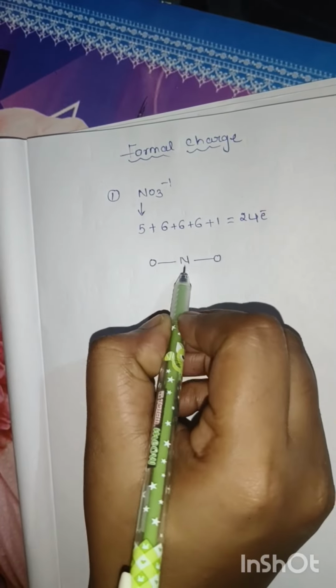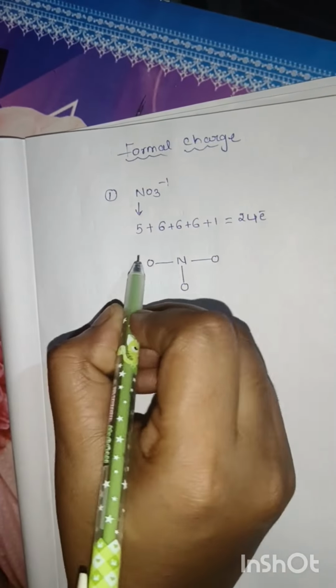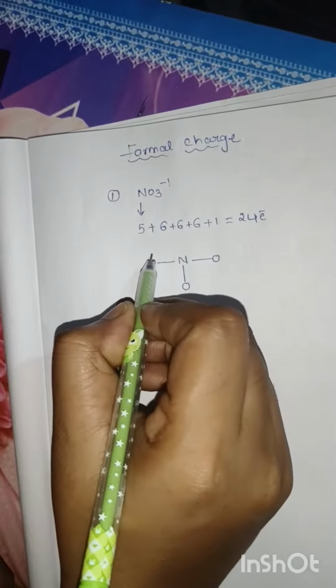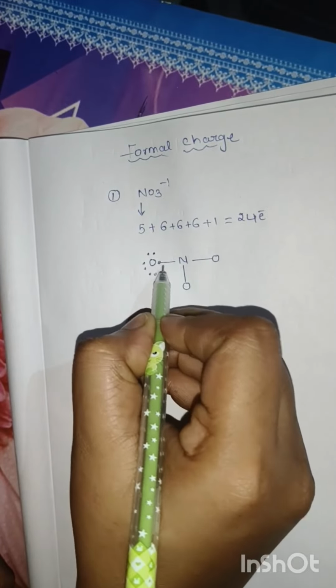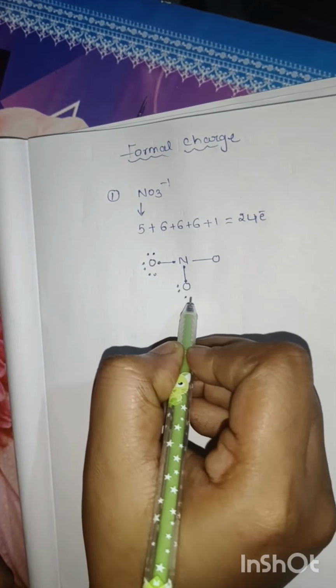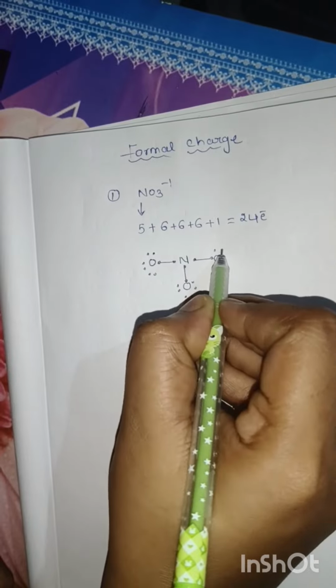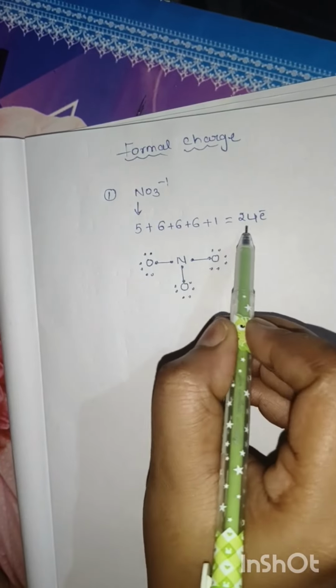So we have to draw the single bond with each atom. So then we have to put the electrons to get octet electronic configuration. 1, 2, 3, 4, 5, 6, 7, 8, 9, 10, 11, 12, 13, 14, 15, 16, 17, 18, 19, 20, 21, 22, 23, 24. So we have 24 electrons.